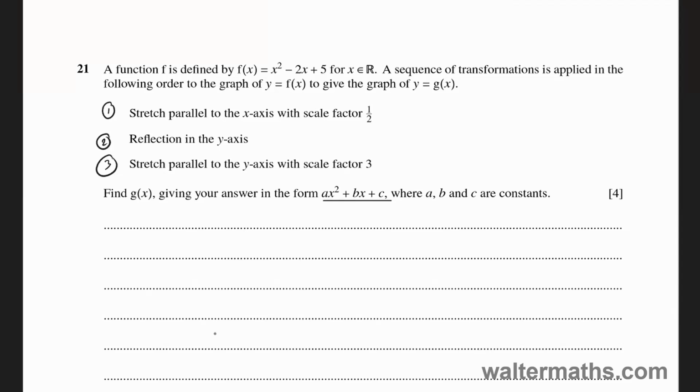So we're starting with the original function f(x). And if we apply transformation 1, which is a stretch parallel to the x-axis with factor half, then that's f(2x).